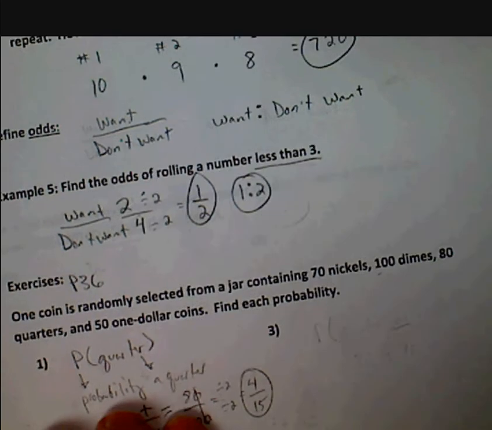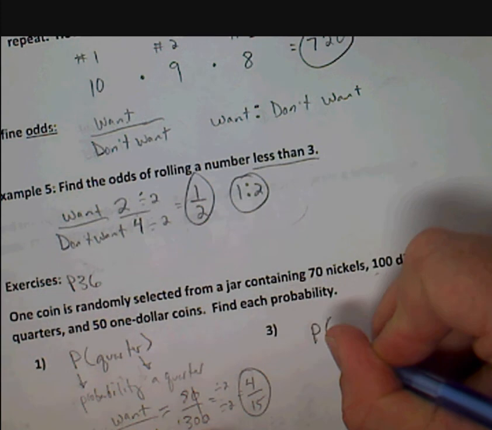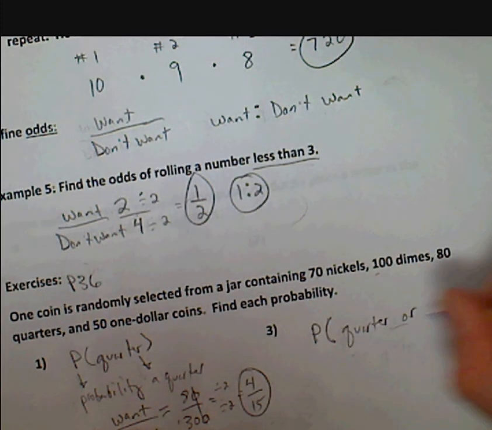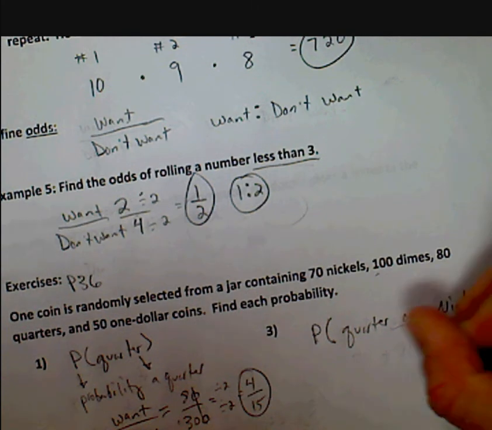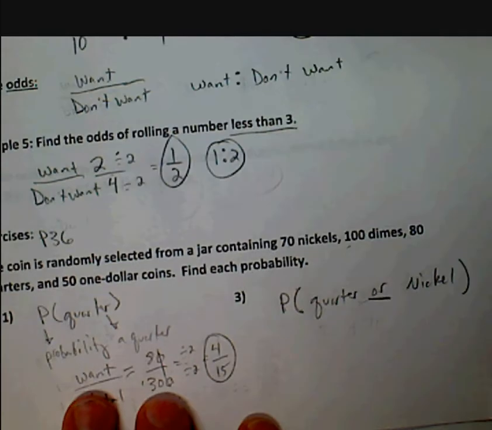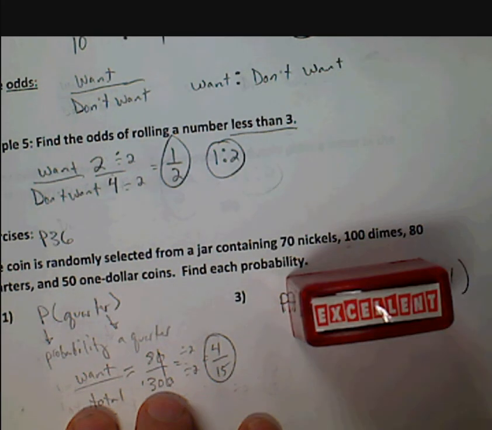Number 3 says the probability of getting a quarter or nickel. This time, I don't care if it's a quarter or nickel. I apologize, I did not pause the video on number 1. Go ahead and pause the video for number 3.